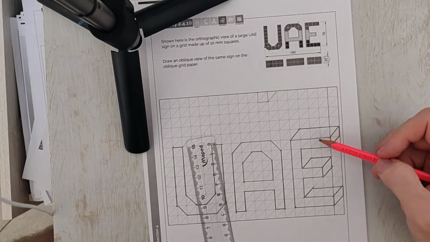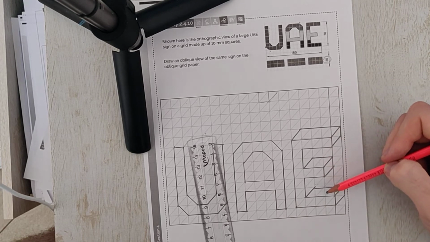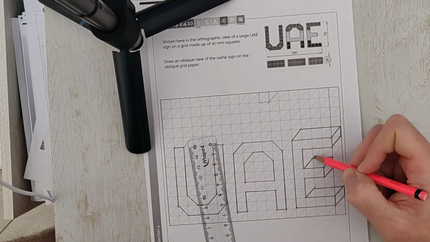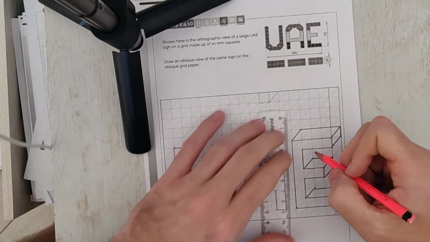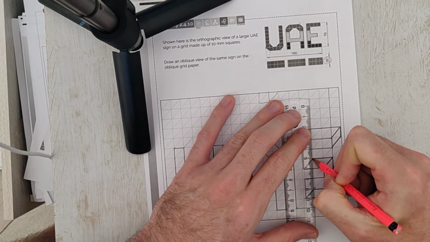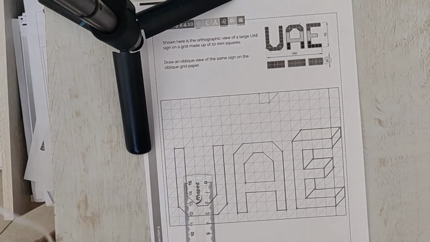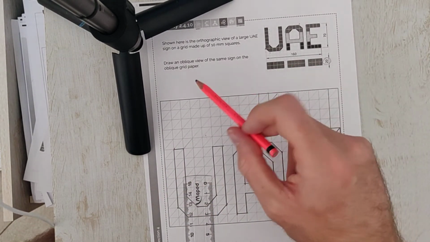So my E now, I've got my top piece, this piece, and this piece. There are 2 lines that I'm missing, the ones in here and in here. So my first one from here, I just come up 1, and the same on the bottom. So now that's my E completed in oblique view.